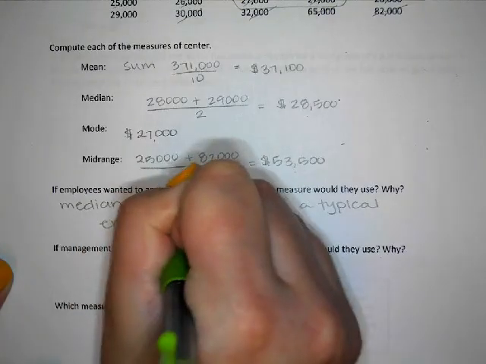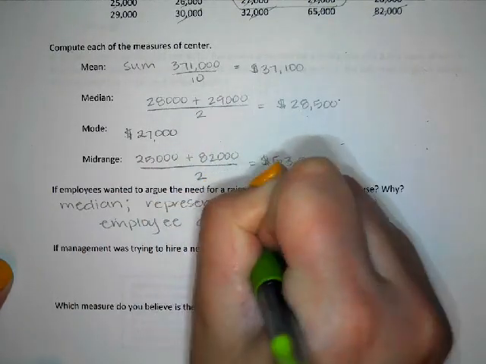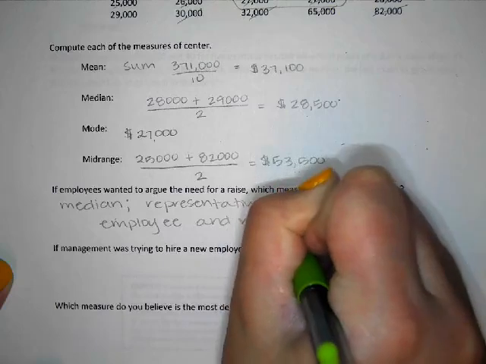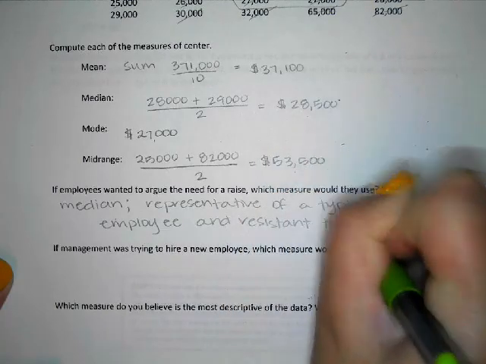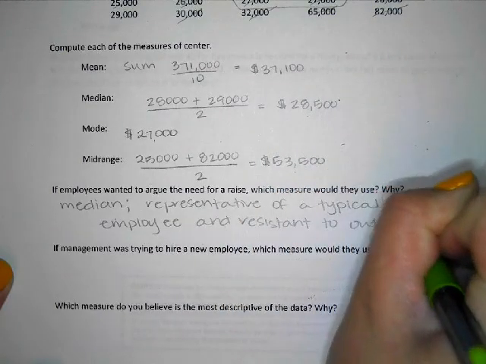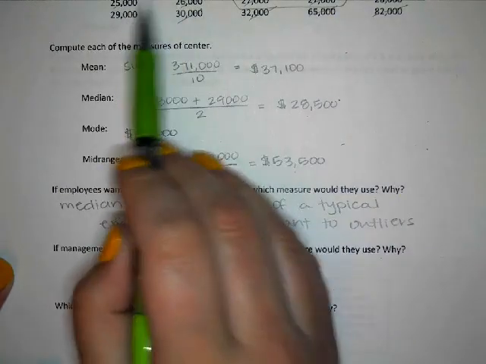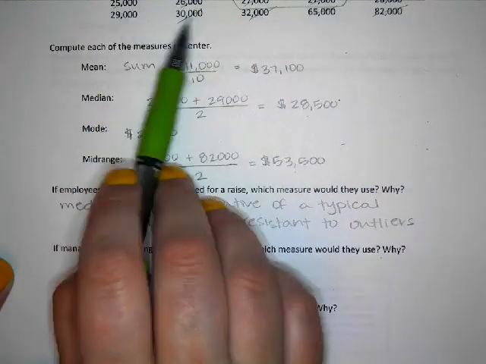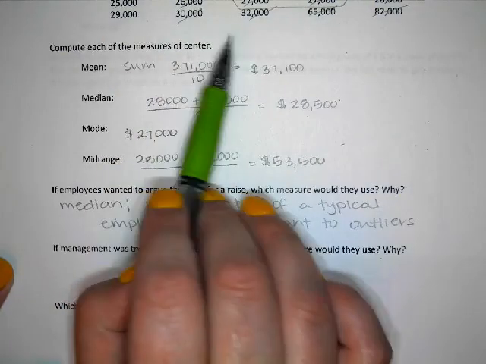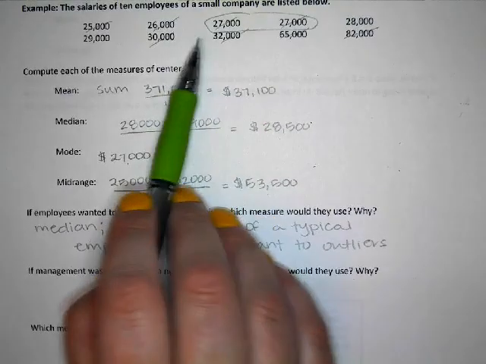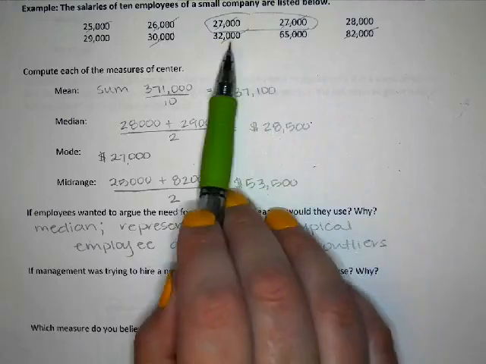And it's resistant to outliers. If you look at the data, you can see that 25, 26, 27, 27, 28, 29, 30, 32, those are all kind of similar salaries. They're going up by 1,000 or 2,000 or whatever. And then you jump to 65,000, 82,000.